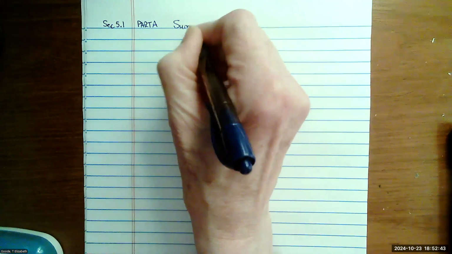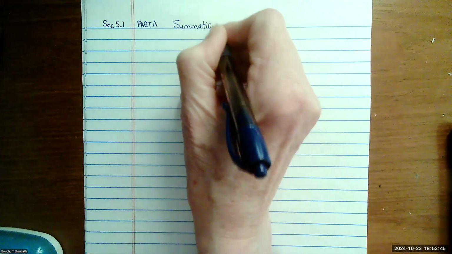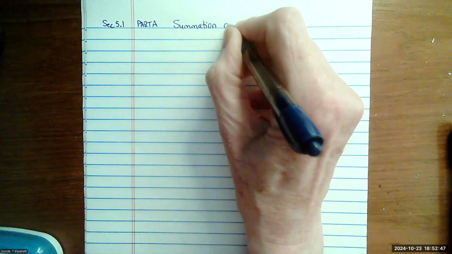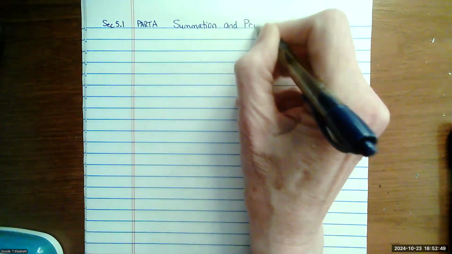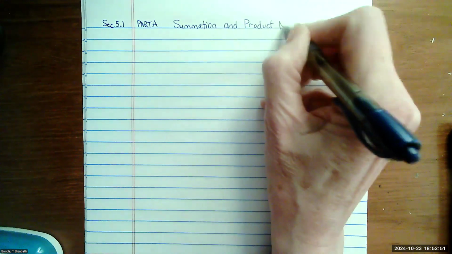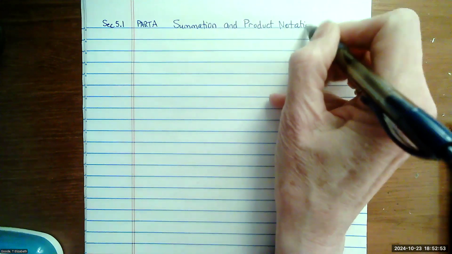This is the only part of section 5.1 that's going to be on test 2. I just wanted you to kind of get a little break from proofwriting. We're going to play some games. These are kind of like little puzzles, and you're going to get to learn some new notation: summation and product notation. Very useful notation.